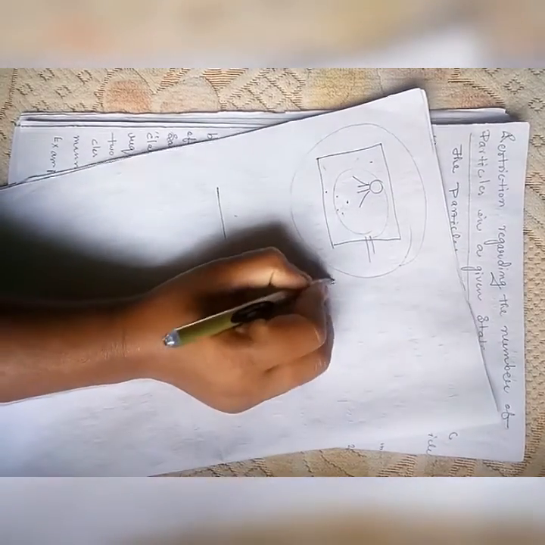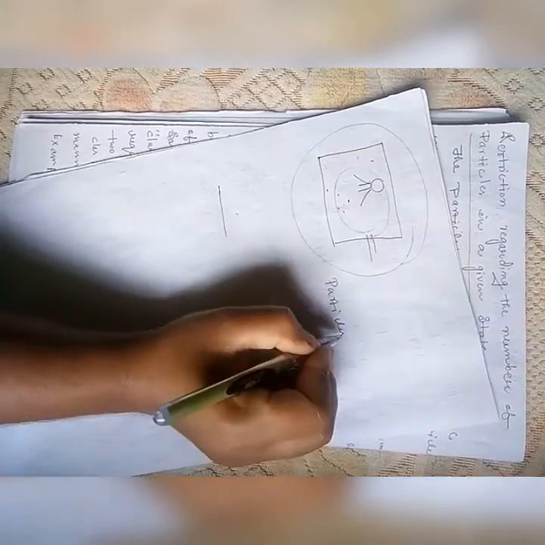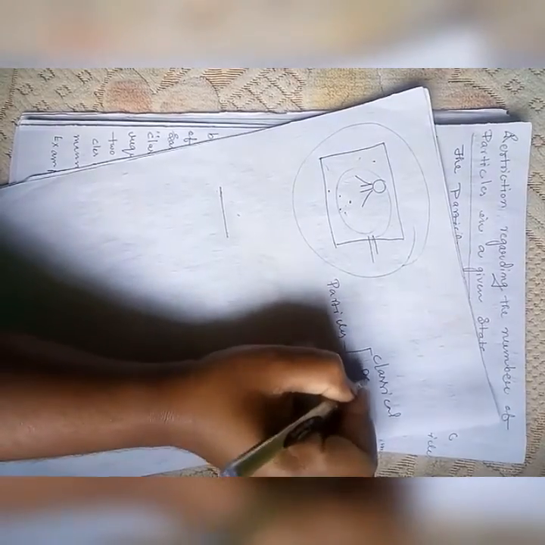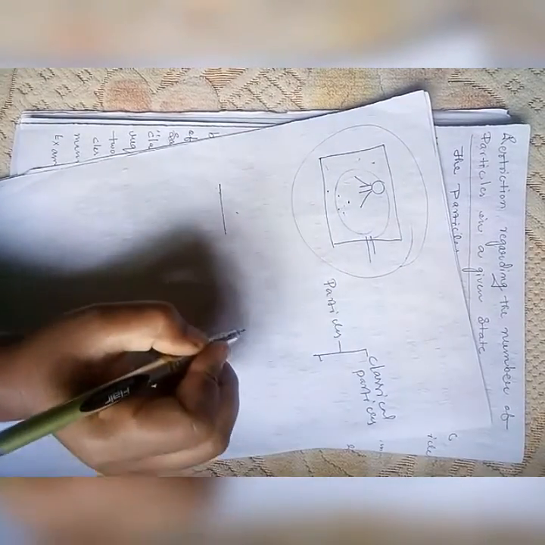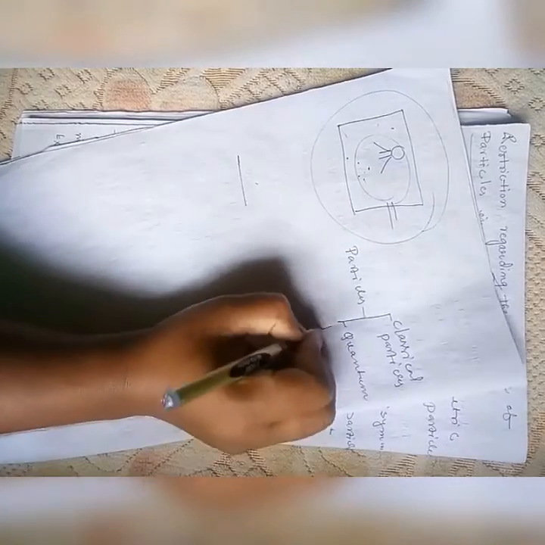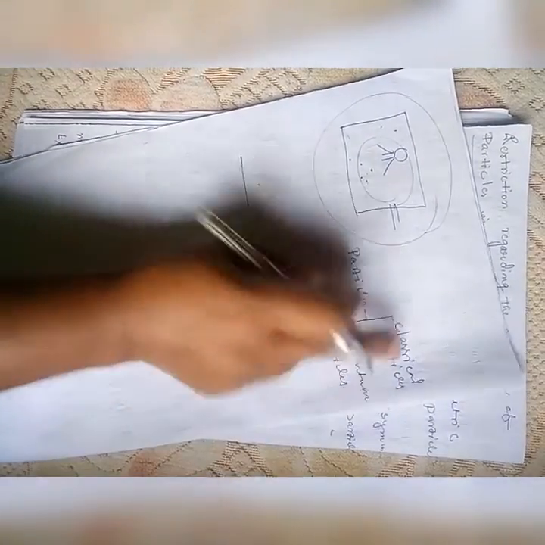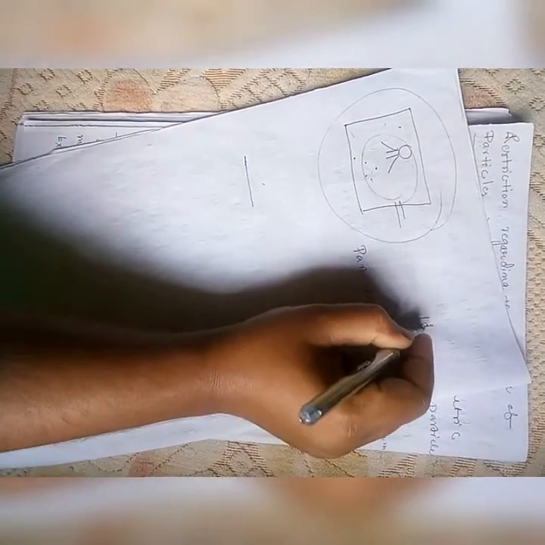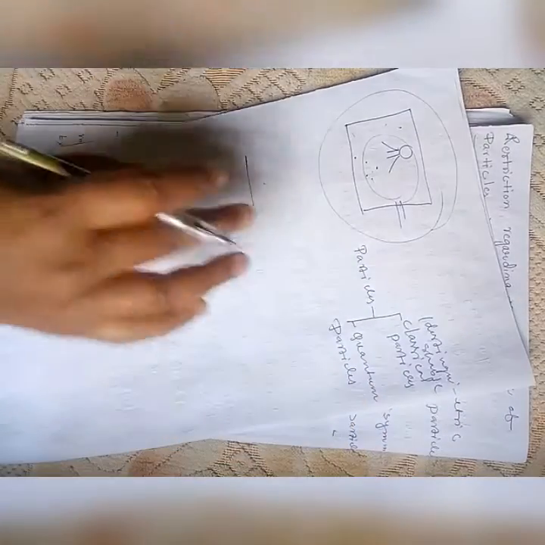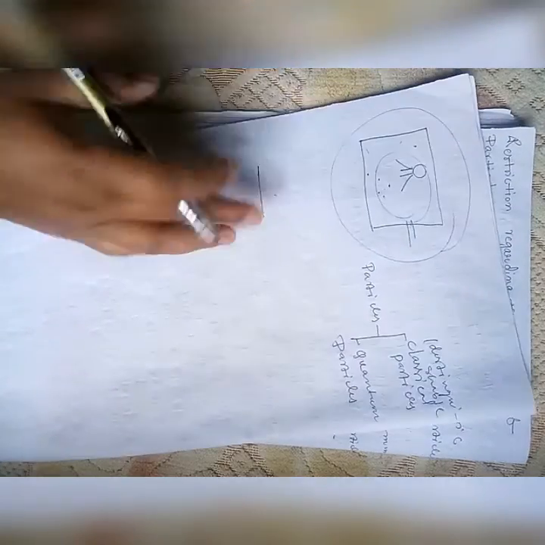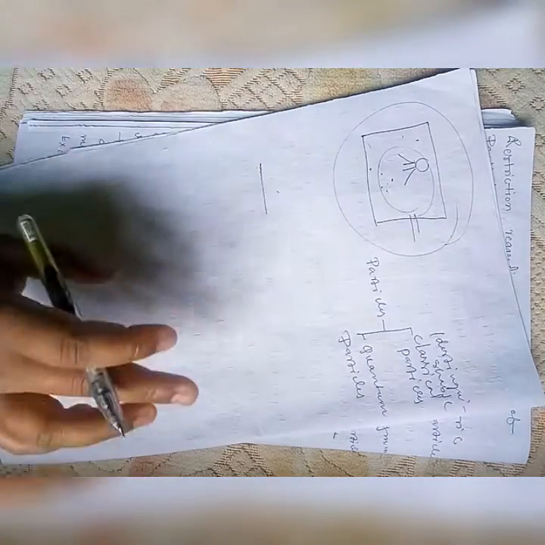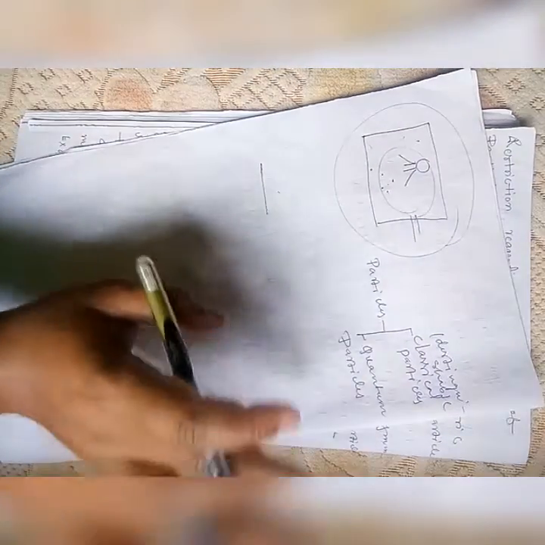Basically the particles are of two types. One is classical particles and another is quantum particles. Classical particles are distinguishable, and we can put any number of particles in a given state. Lots of particles. There is no restriction on how many particles can be put here. Classical particles, we can put any number.